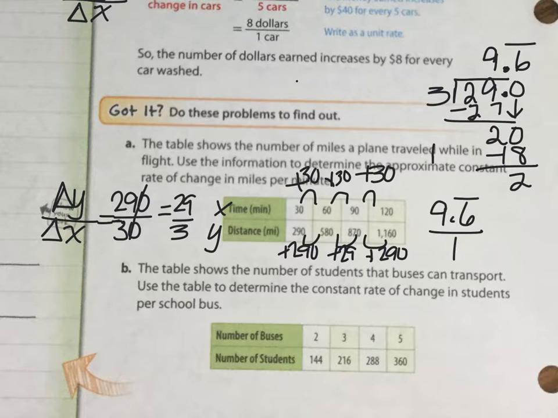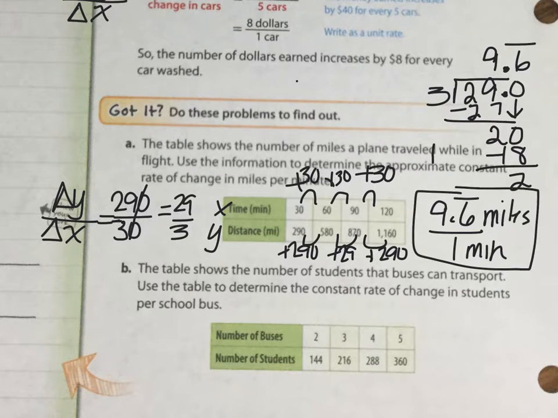Okay, 9.6 minutes. You all agree? Yes. Miles. And in one, what? Minute. 1 minute. And this is talking about a flight, right? So that's telling me how fast the airplane's going. 9.6 miles in 1 minute.